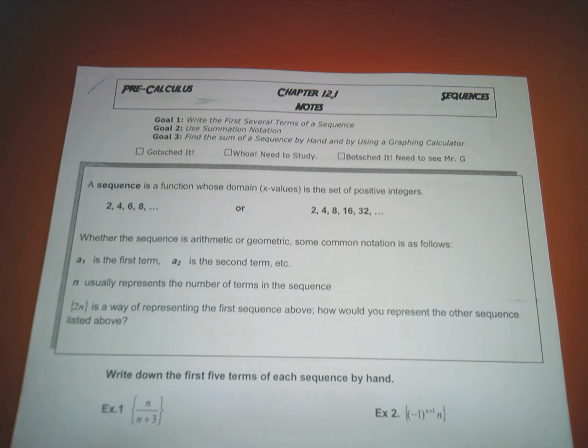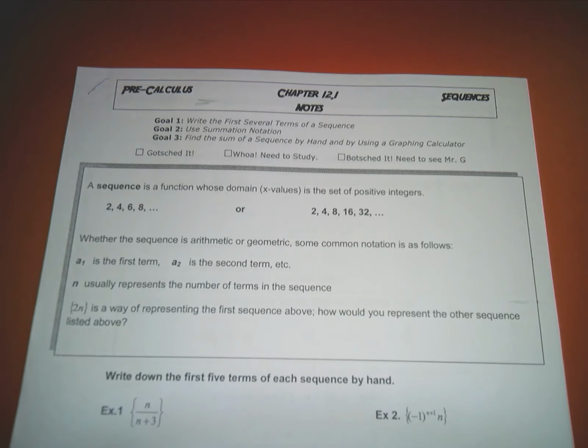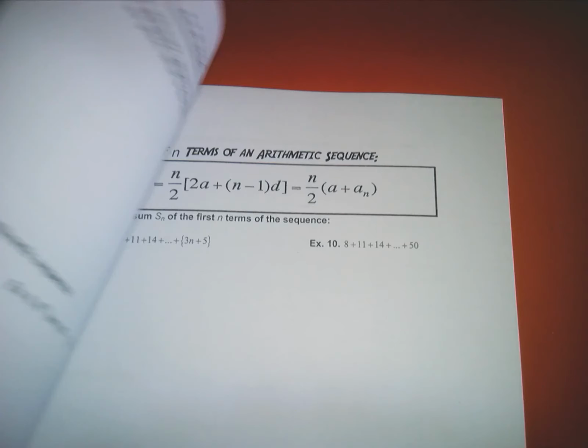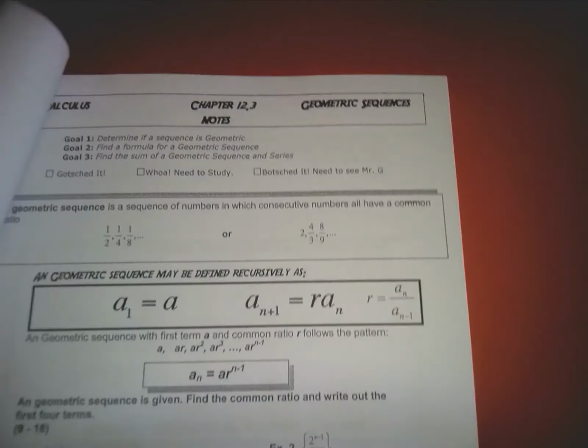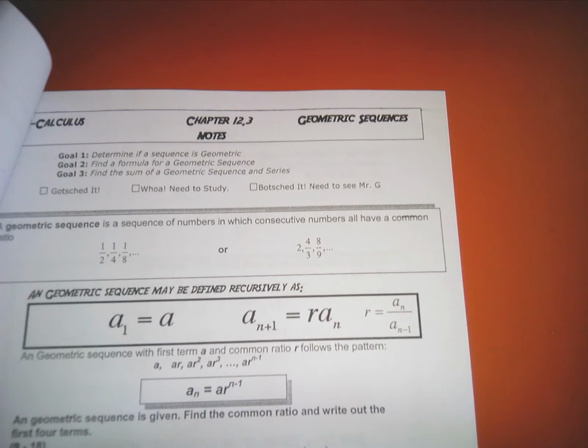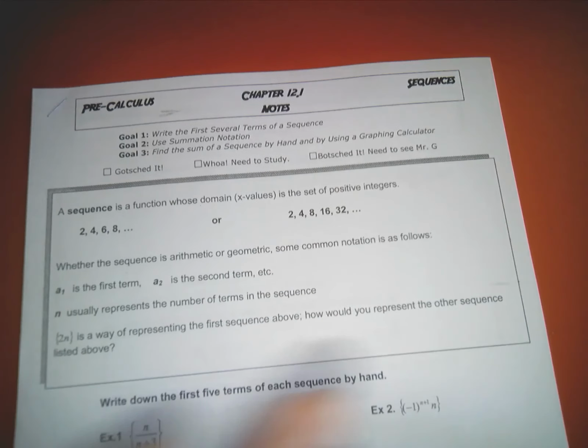So let's get started, ladies and gentlemen. We got chapter 12:1, sequences. If you look at the next section, we're going to do what's called arithmetic sequences, not arithmetic. It's pronounced arithmetic when we're talking about sequences. And then eventually we're going to talk about geometric sequences in 12:3. So today we're working on chapter 12:1, sequences.